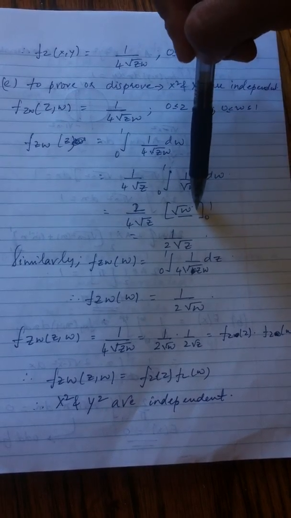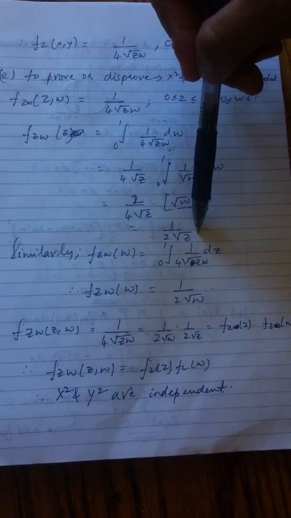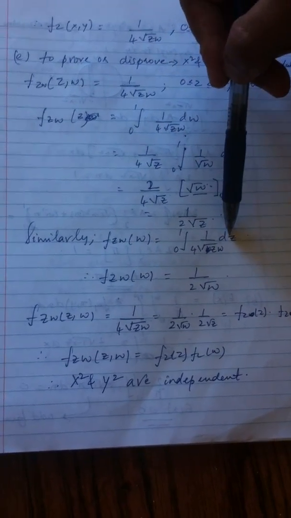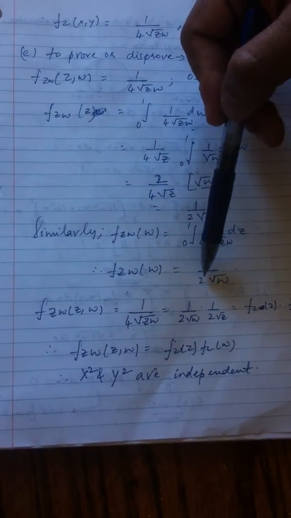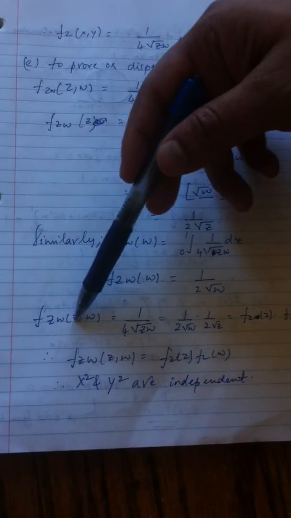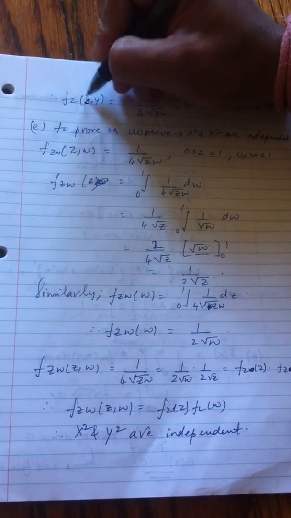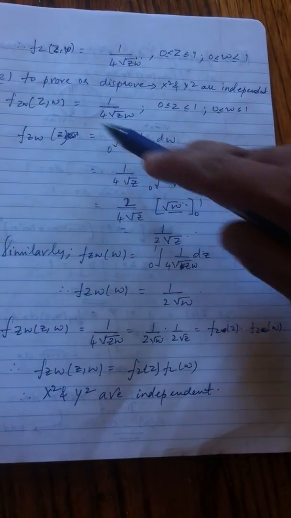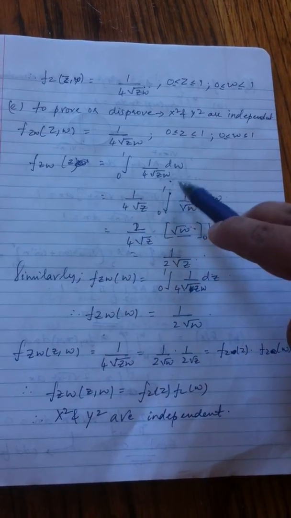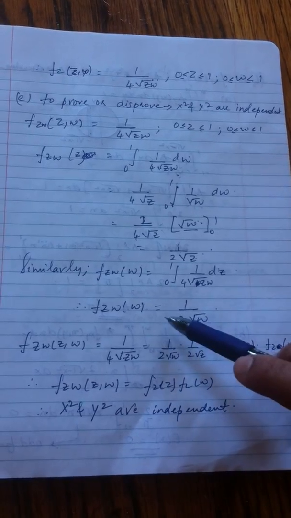We get this as root w, and we put the limits from 0 to 1. We get the value as 1 over 2 root z. Similarly for w, we integrate this with respect to z in the limits 0 to 1, and we get the value as 1/(2 root w). Now f_ZW(z,w) is equal to 1/(4 root zw), as we got it from here. And f_Z(z) is 1/(2 root z), and f_W(w) is 1/(2 root w).